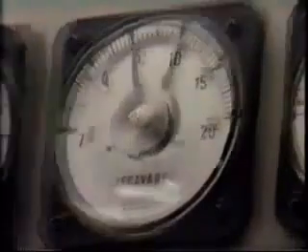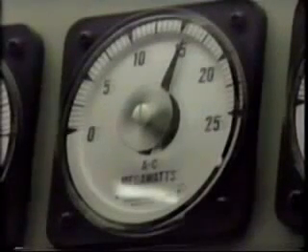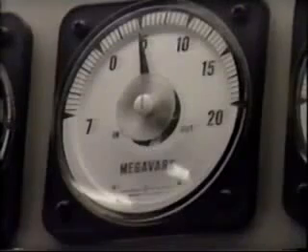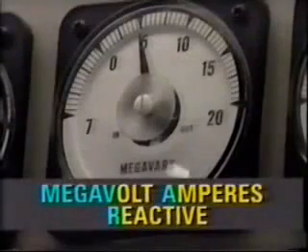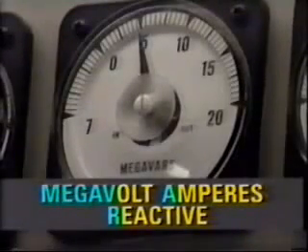On most units, the megavar output of the generator is indicated right alongside the megawatt output. The term megavars stands for megavolt amperes reactive. It is actually the unit for reactive power. But what is this reactive power?